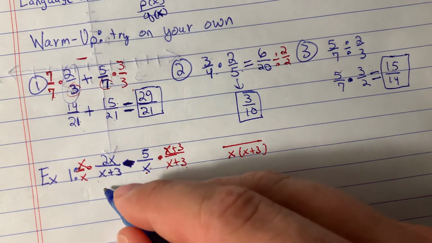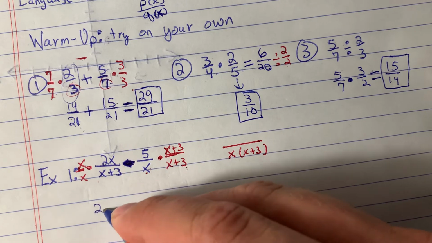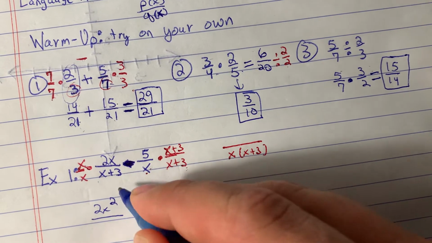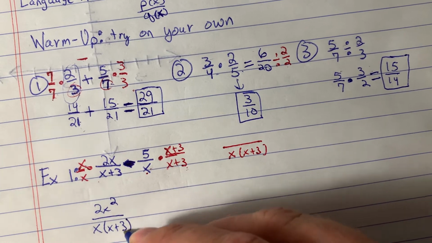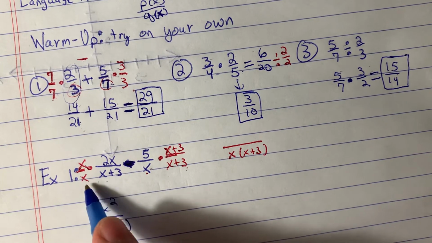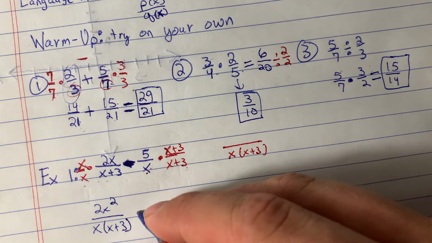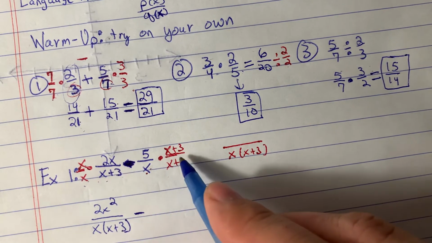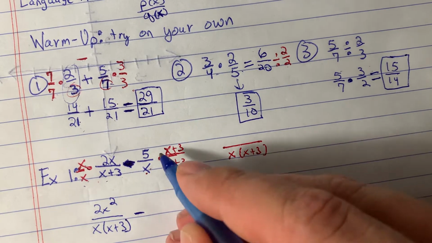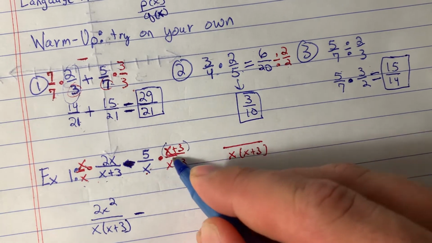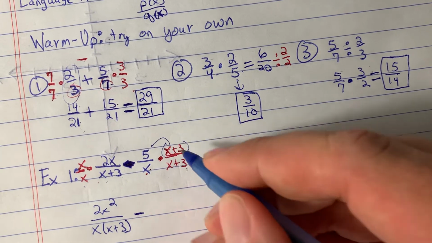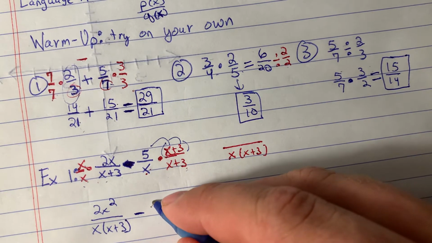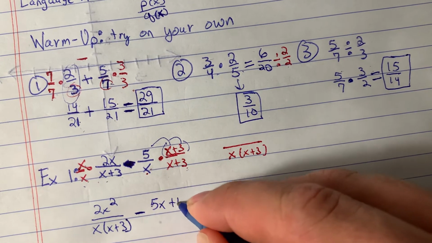And when I multiply the numerator, x times 2x, I get 2x squared. When I multiply the denominator, I'm going to leave this in factored form, x times x plus 3, although if I wanted to, I could distribute it and get x squared plus 3x. Here, 5 times x plus 3, we need to notice that 5 is multiplying times a binomial, and it will distribute. The 5 will multiply times the x, and the 5 will multiply times the 3. 5x plus 15.